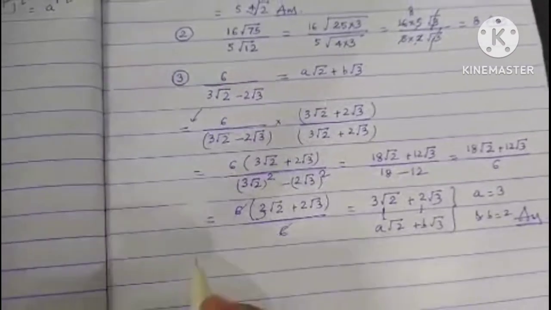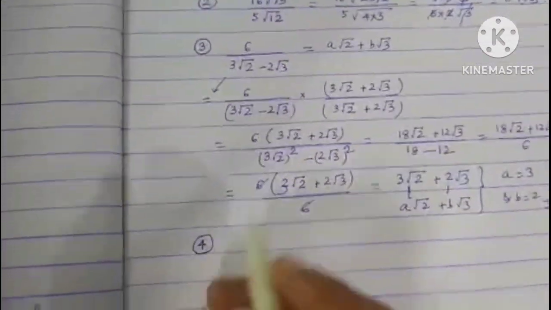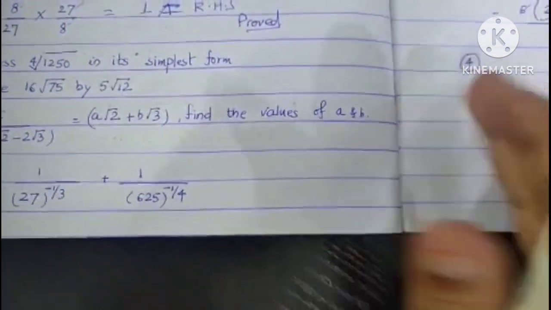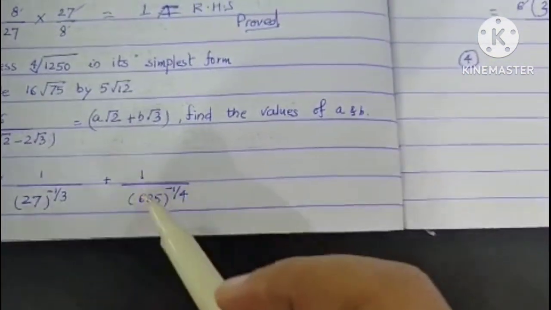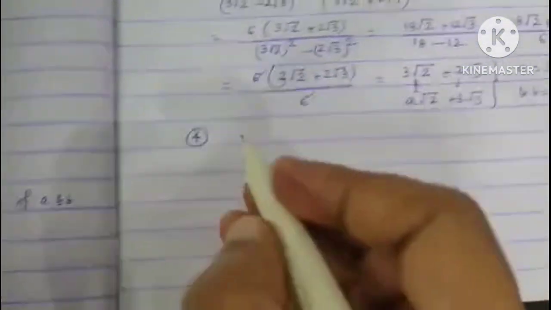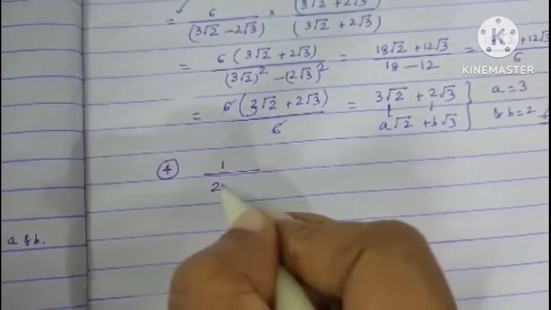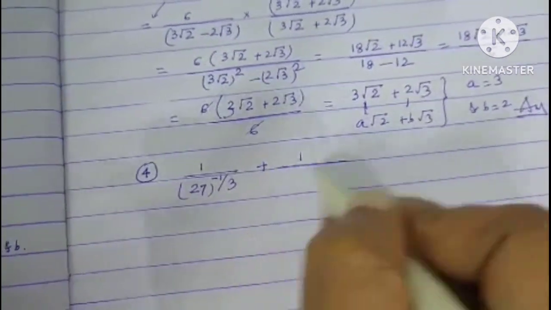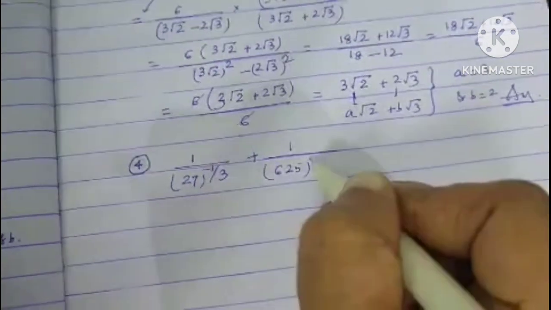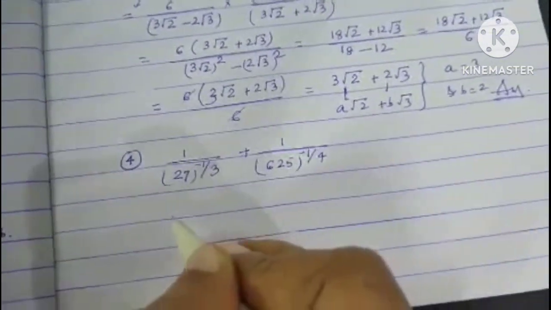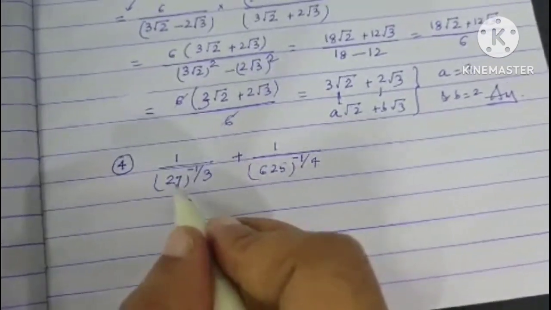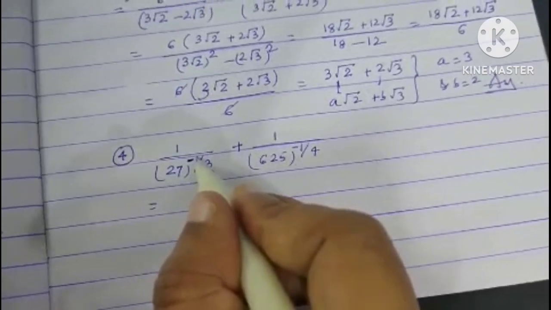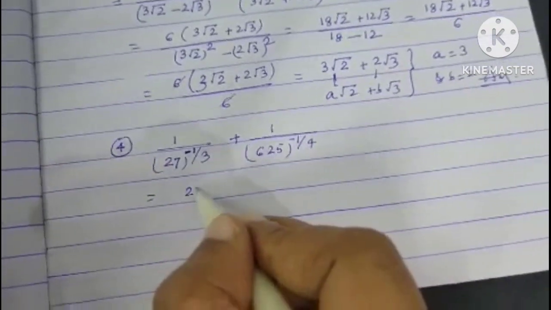Okay, so let's move on to question number 4. Question number 4 was this: simplify 1 by 27 minus 1 by 3 plus 1 by 625 minus 1 by 4. Okay, so we can just inverse this one. If it is minus, then we can just inverse the expression.